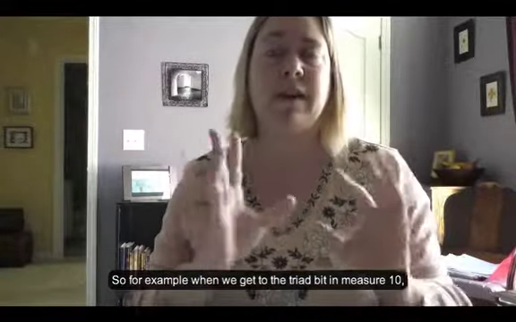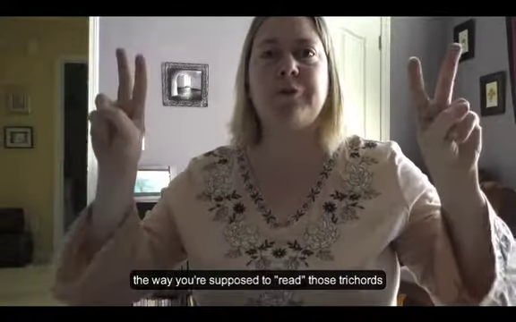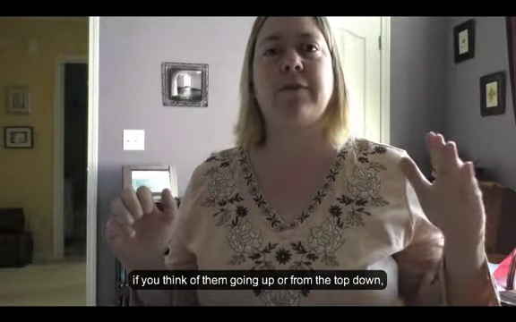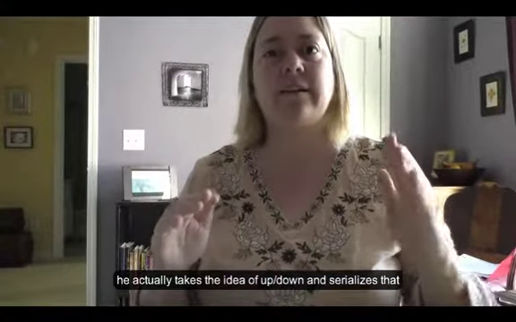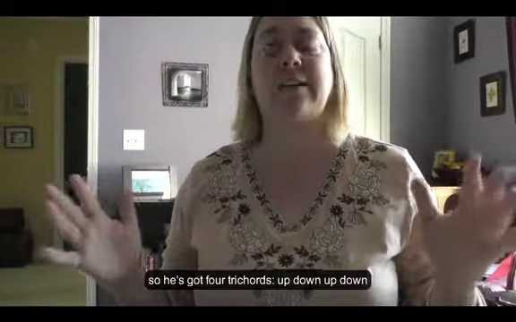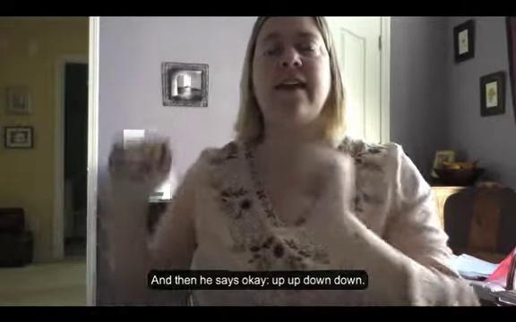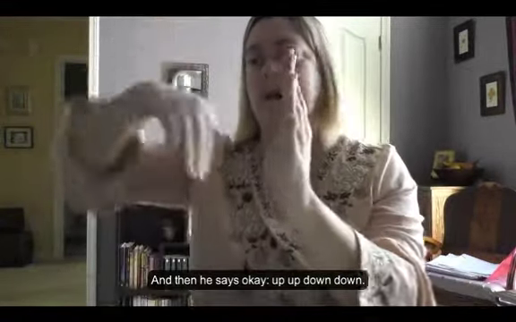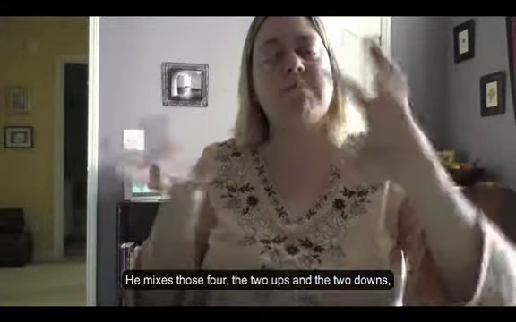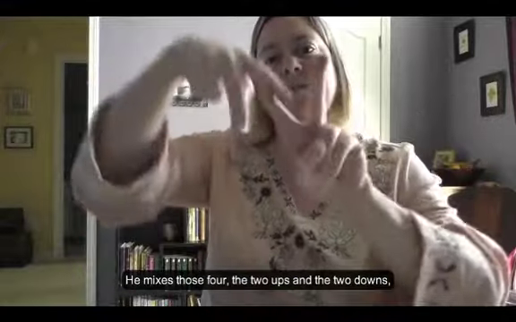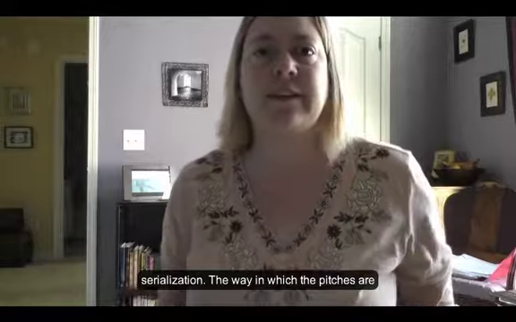So for example, when we get to the triad bit in measure 10, the way you're supposed to read those trichords, if you think of them from the bottom, going up or from the top down, he actually takes the idea of up, down, and serializes that. So he's got 4 trichords, up, down, and then he says, okay, up, up, down, down, down, up, down, up. He mixes those 4, the 2 ups and the 2 downs, he mixes them up in a sort of planned serialization.